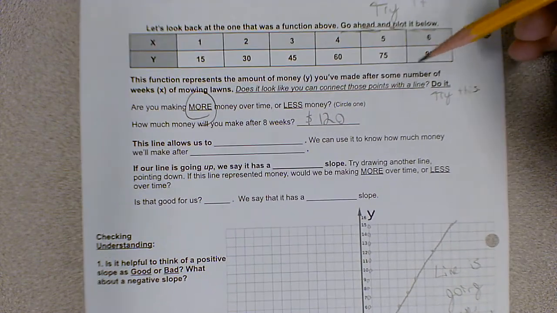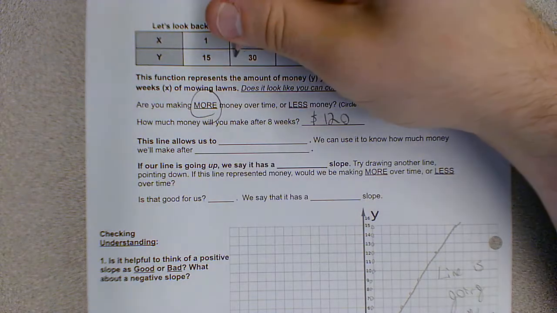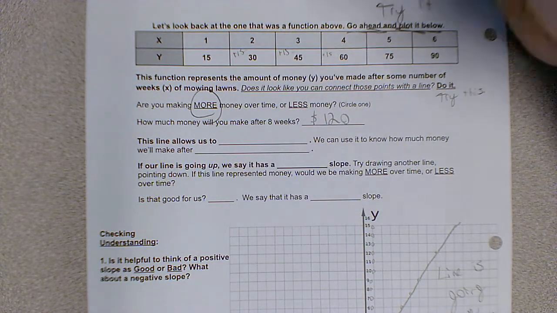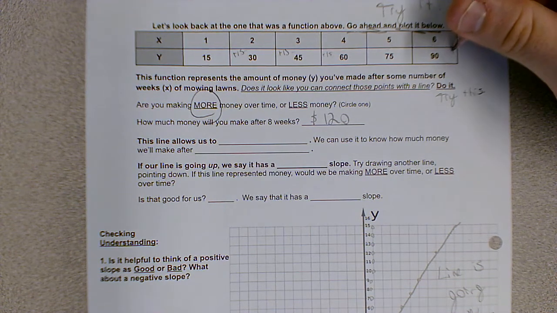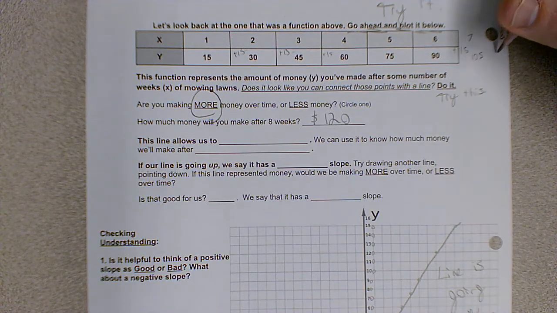But if we follow the pattern too, we're also gaining 15 more each time. So plus 15, plus 15, plus 15, and so on. So if we do plus 15 2 more times, at week 7 we'll have 105, and at week 8 we'll have 120. This pattern continues forever.